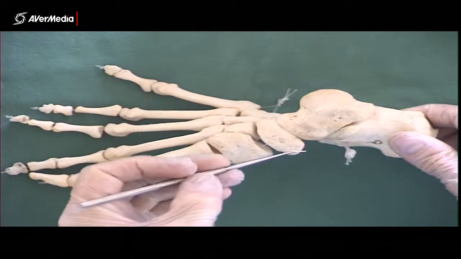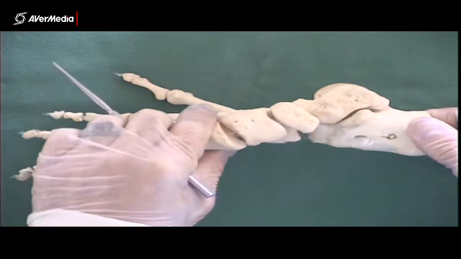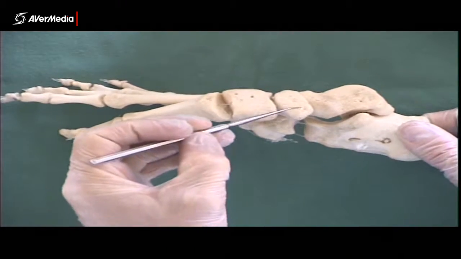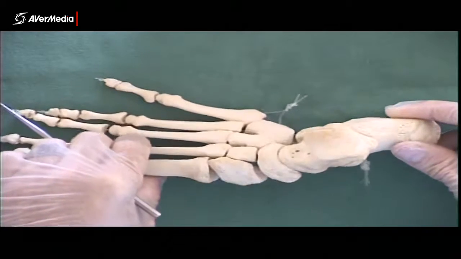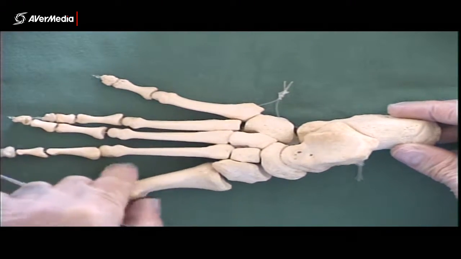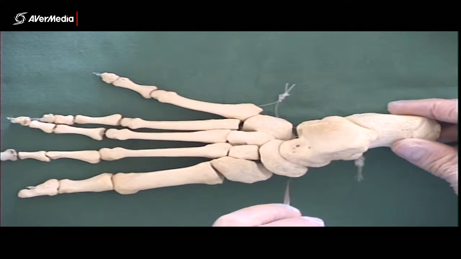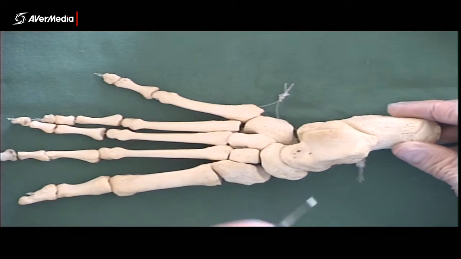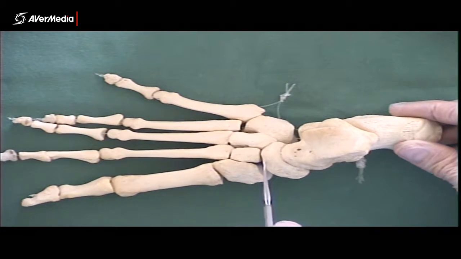Then on the medial aspect of the navicular bone we have the navicular tuberosity, a bump that protrudes medially and is usually quite palpable on people. You can usually feel that one pretty easily, even if you can't see it. So there's the navicular tuberosity sticking out there. So that's navicular there. Now it's considered to be in between the two rows of tarsals.